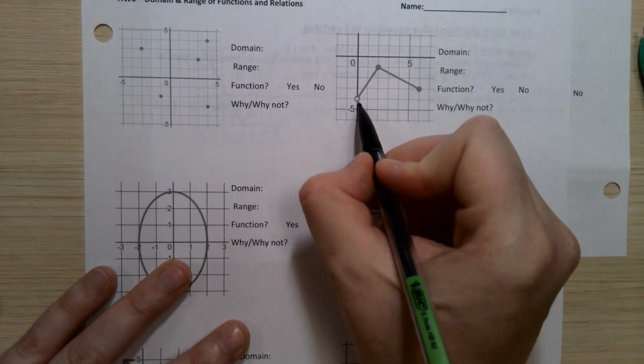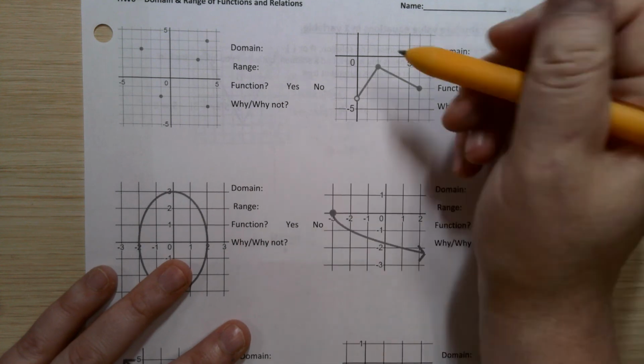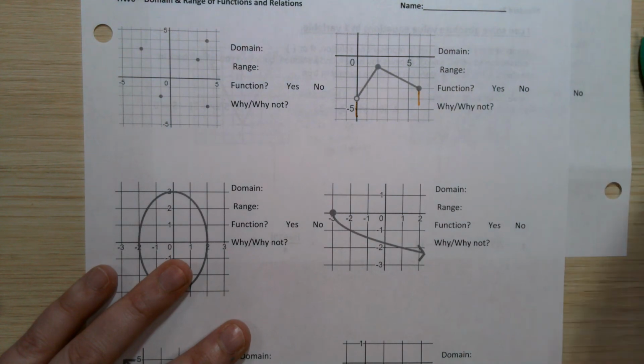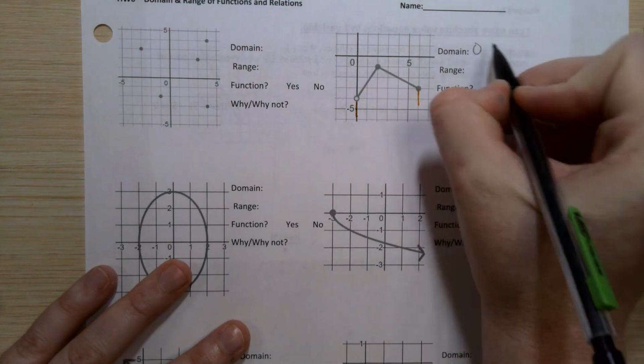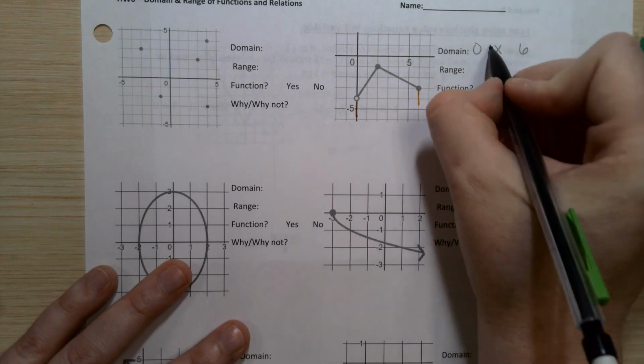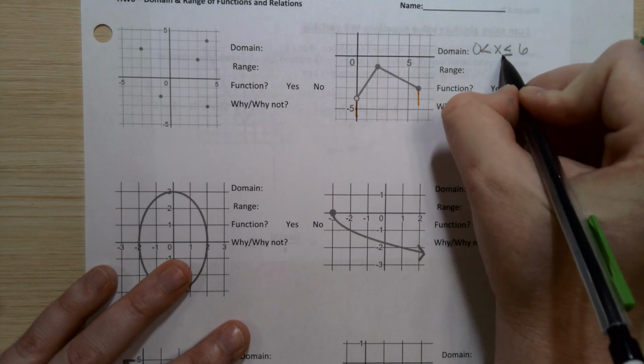This one here, we start at 0 for x, and we end at 6. So since I start at 0, I have x's in the middle, and then I have 6. This is an open circle, so it's an inequality where we don't have equal to. This is a closed circle, less than or equal to.